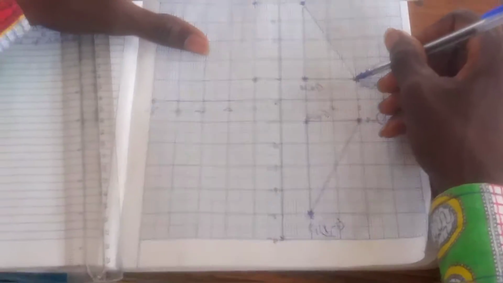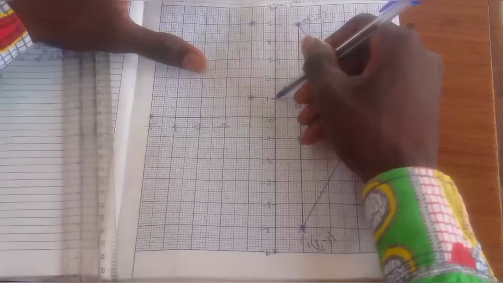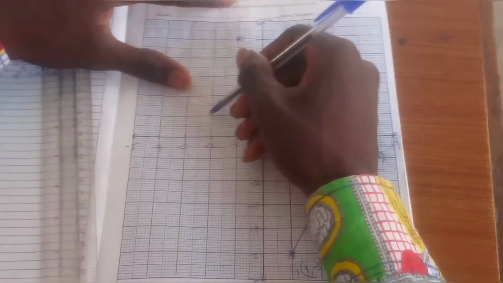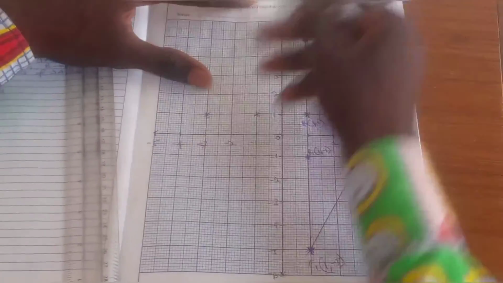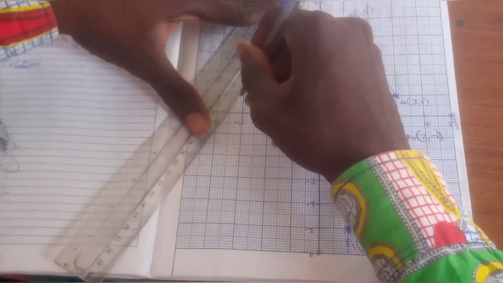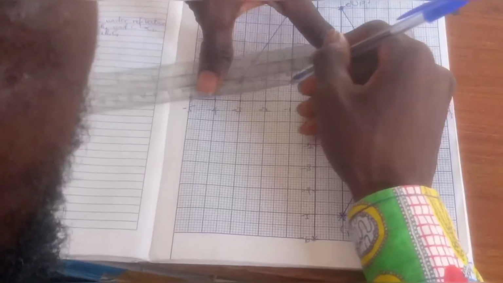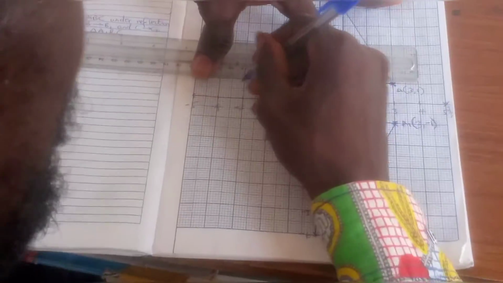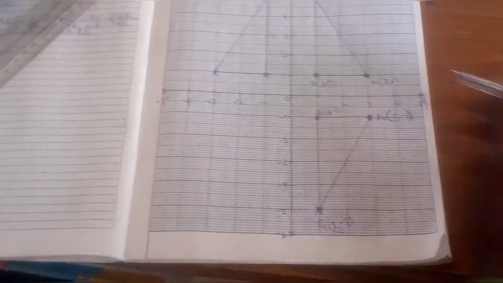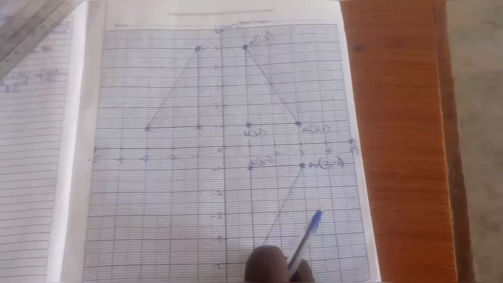From the point to the mirror line, 1, 2, 3, 4, 1, 2, 3, 4. You have it here. Then you join the points to form a triangle this way. So we've reflected this one in the y-axis, and this one in the x-axis.